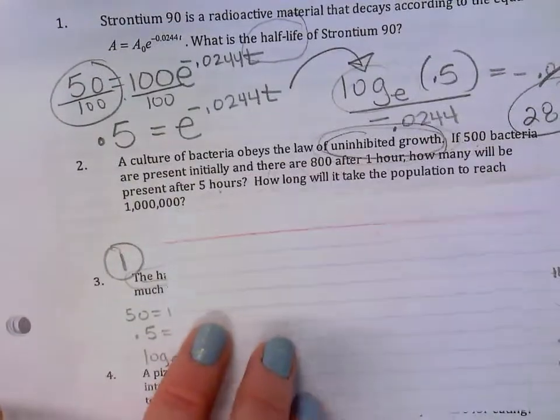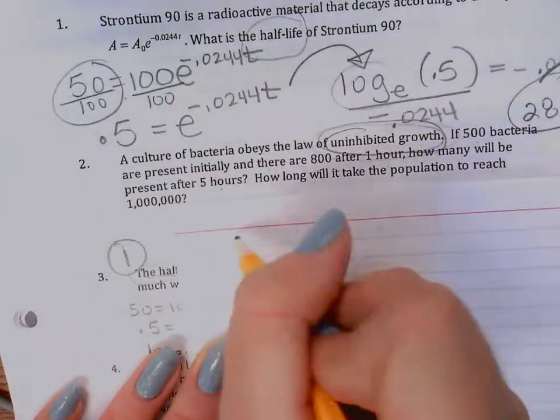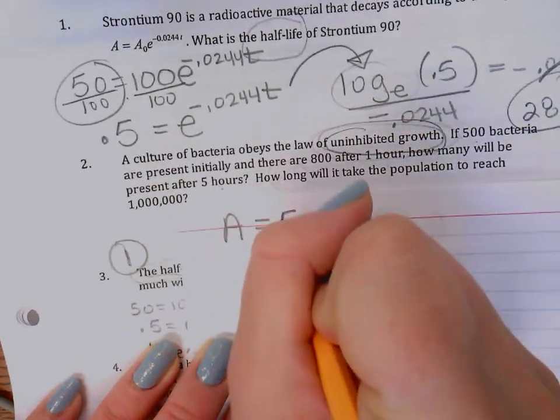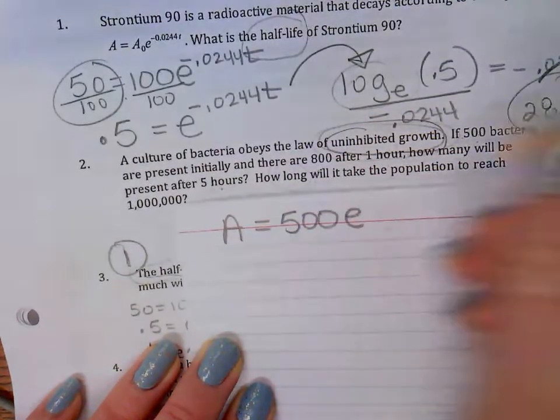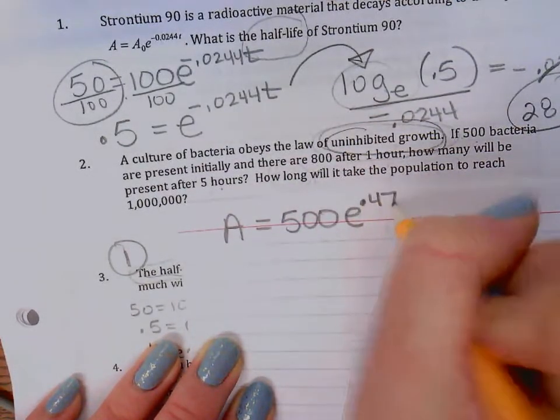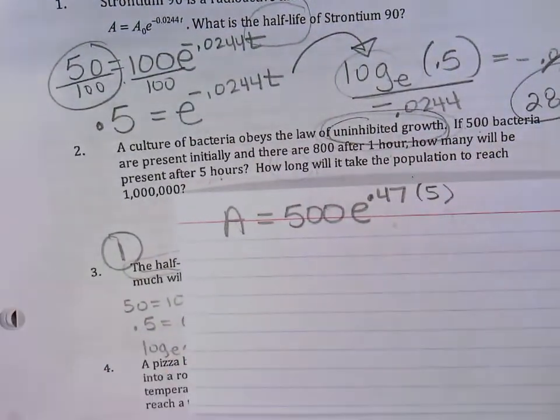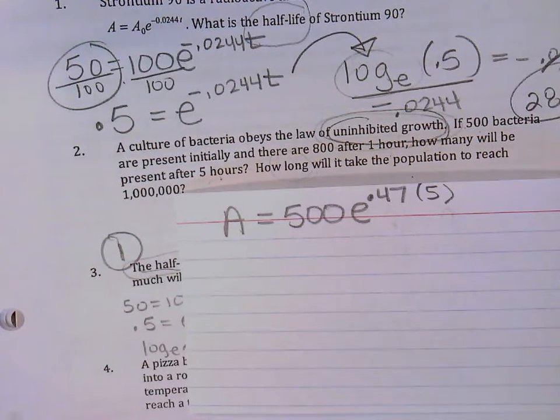For the first part of the problem, you want to know how many will be present. If you're starting at 500, we know that K is 0.47 and it's been 5 hours. This should be the easier calculation because you have everything on the right side figured out. And then see if you can figure out the second part of that problem.